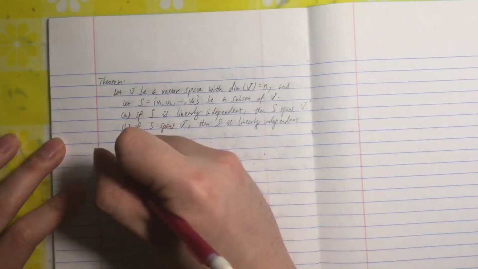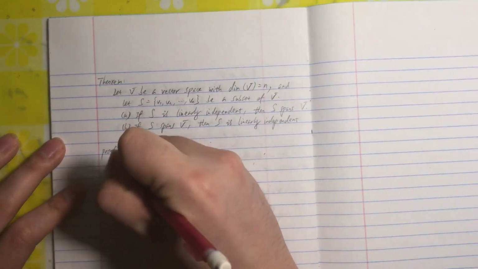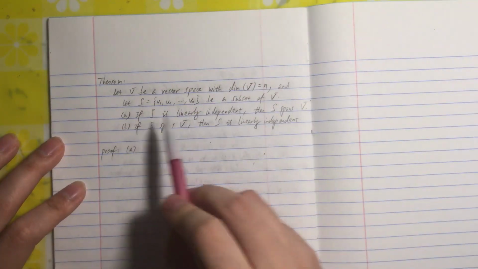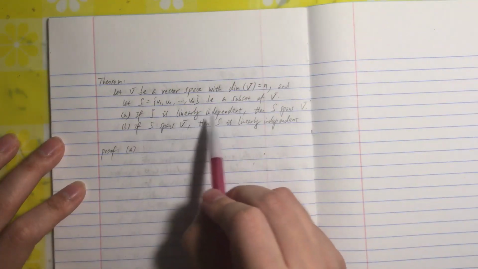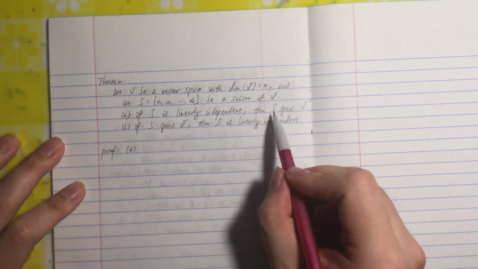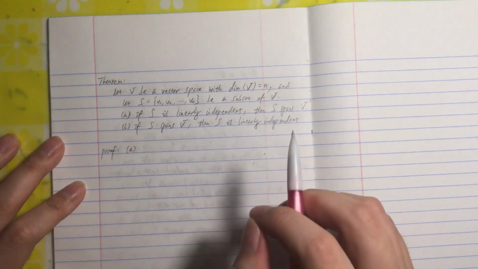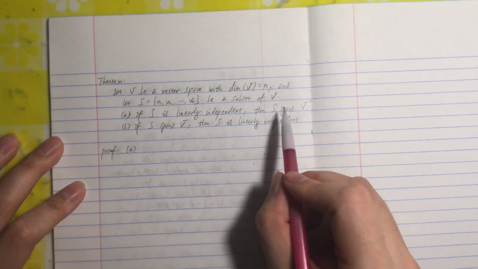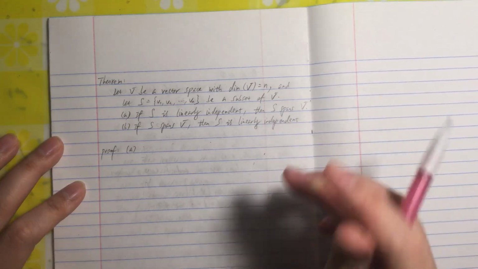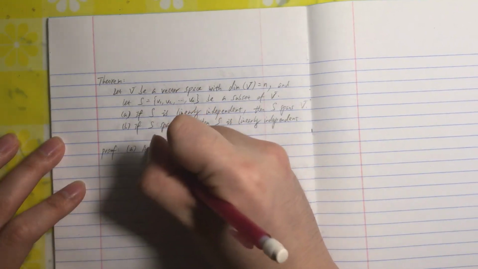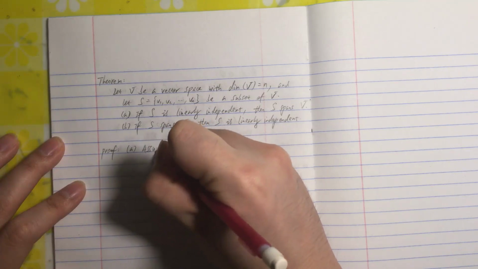Let's prove it. Let's prove part A first. Part A says S is linearly independent. We try to prove that S spans V. Here we prove by contradiction. Assume S does not span V. We try to show that that's impossible.